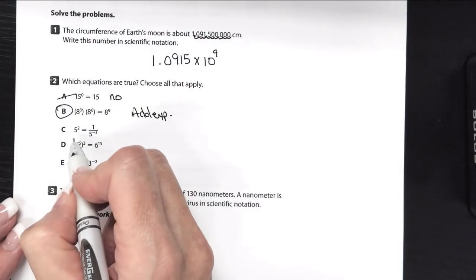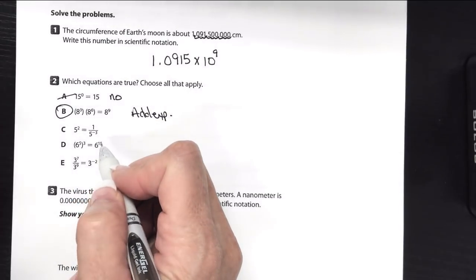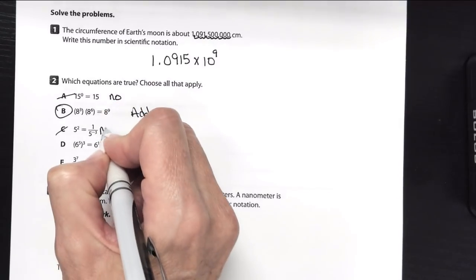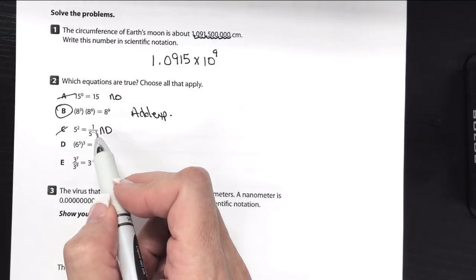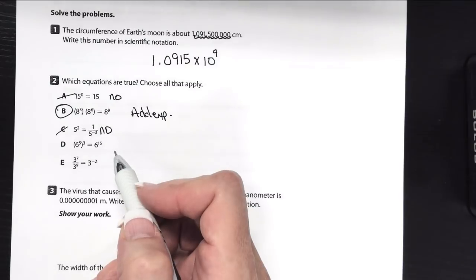All right, C, 5 to the 2nd equals 1 over 5 to the negative 3. No. Remember, 5 to the negative 3 under a 1 merely means that it's 5 to the 3rd power. 5 to the 2nd does not equal 5 to the 3rd power.